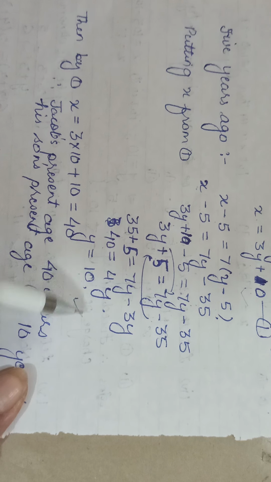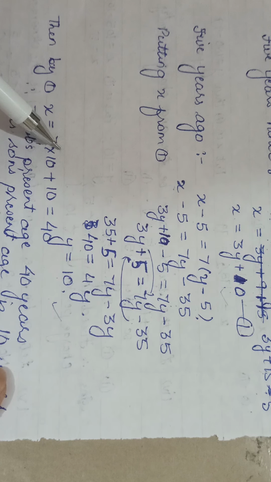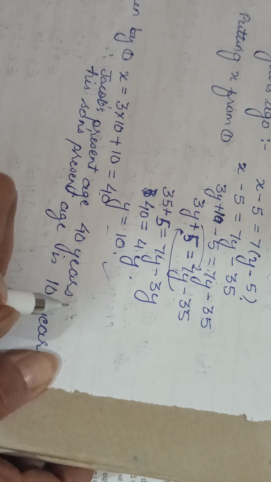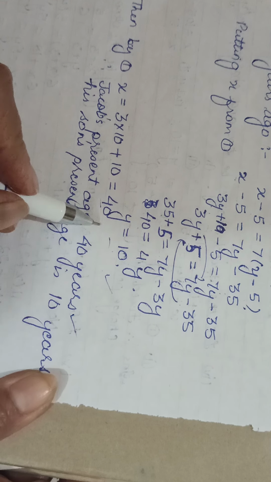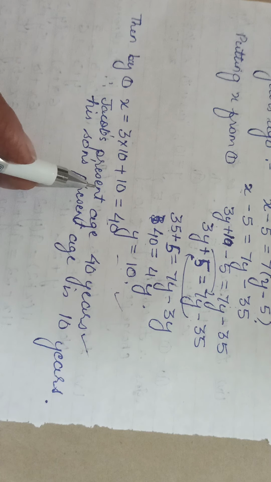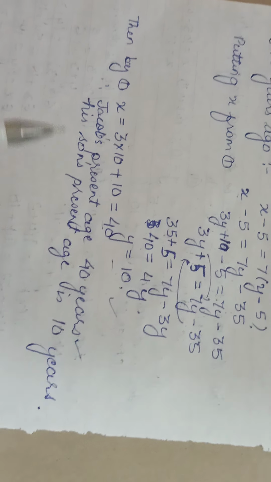So one value, y, has come, so going back, our x was 3y plus 10. So 3 into 10 plus 10, that becomes 40. Okay, so Jacob's present age is, as I said, you will not leave the answers like this. It was a word problem, so the answer will come in words. Jacob's present age is 40 years and his son's present age is 10 years.